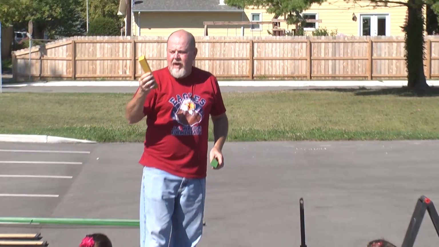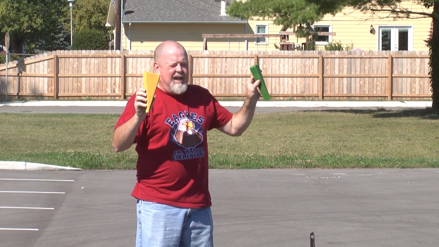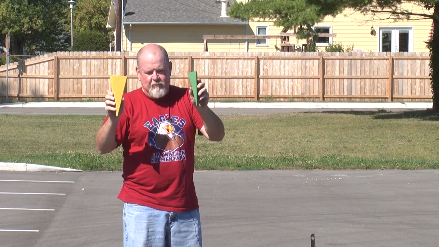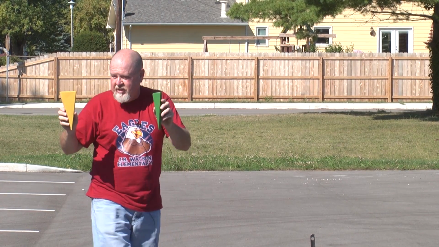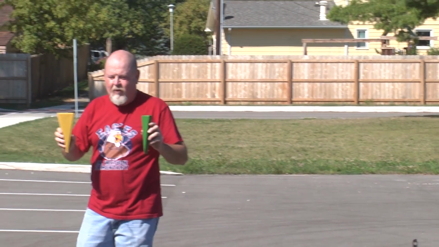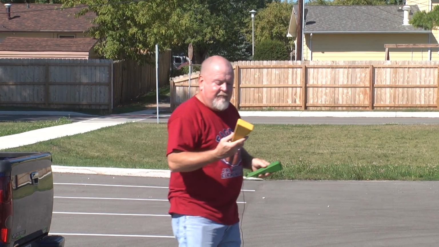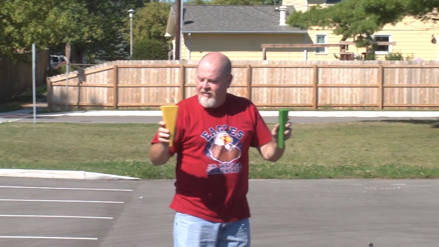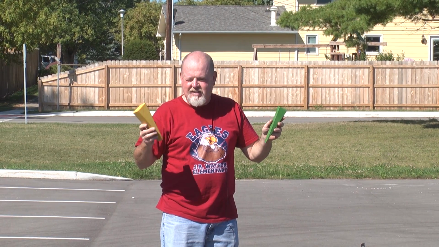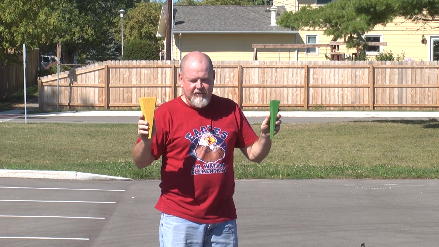All right, this is a wedge. It's not only a shape, it's a simple machine. And I said some simple machines were so simple they had only one part. A wedge is only one part. Now, if you can imagine these as being metal, you can save me $22 because they're $11 a piece for real ones.